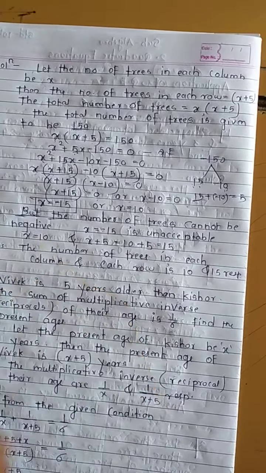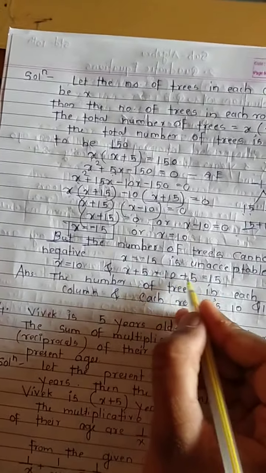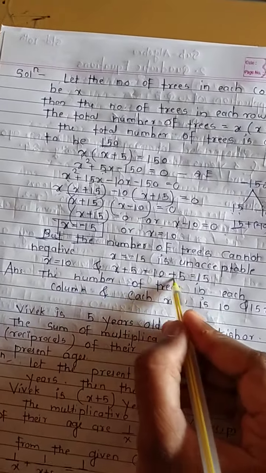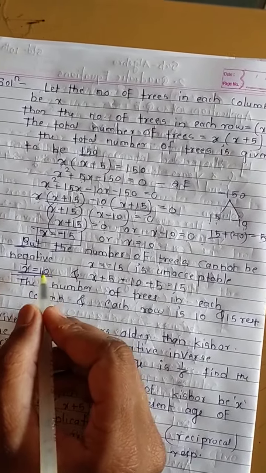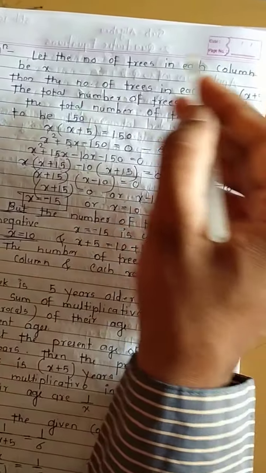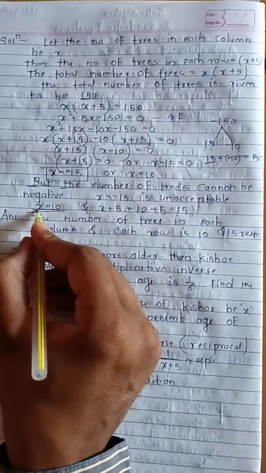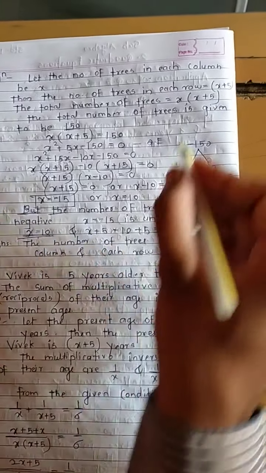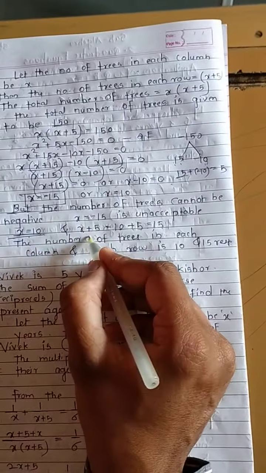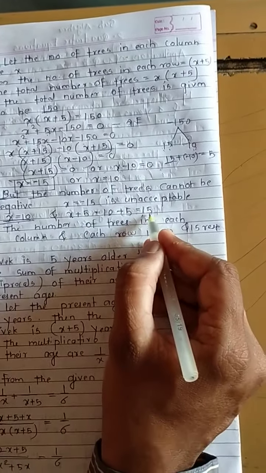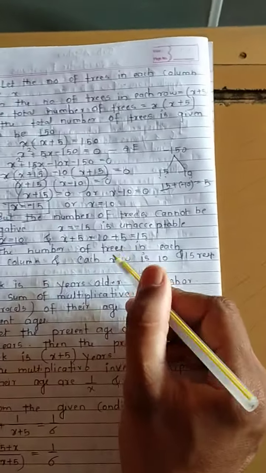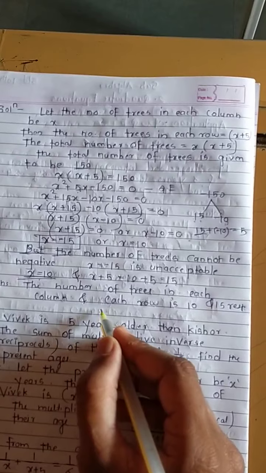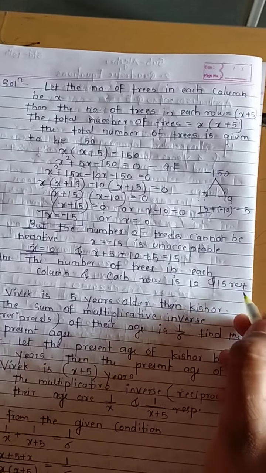Okay, so x is equal to 10, so we have to find x plus 5. x plus 5 means 10 plus 5, because we got the value of x as 10, so 10 plus 5 is equal to 15. Here we considered x as the number of trees in a column. So x, the number of trees in a column, is 10, and x plus 5 for the row. So x plus 5 means obviously 10 plus 5 is 15. So the number of rows is 15. Number of trees 15 in a row. So the number of trees in each column and each row is 10 and 15 respectively.